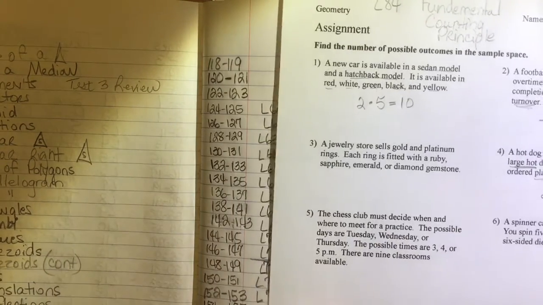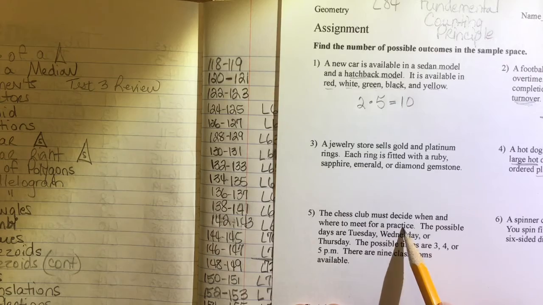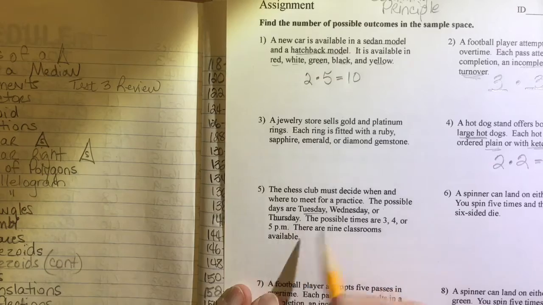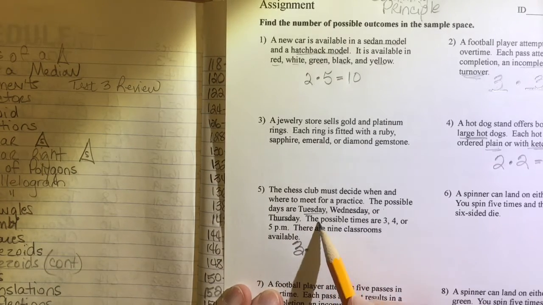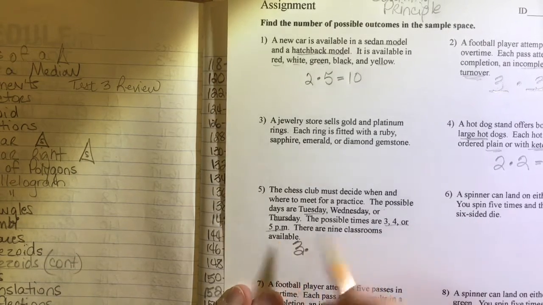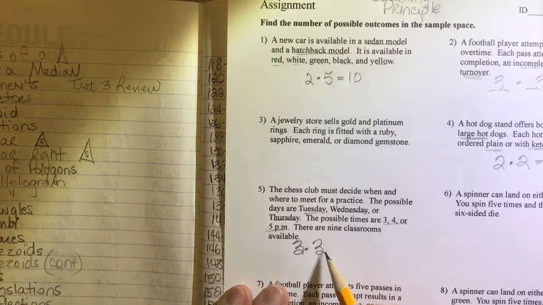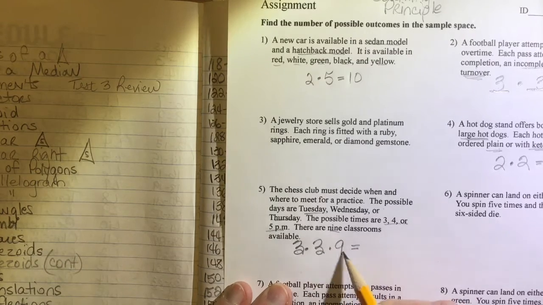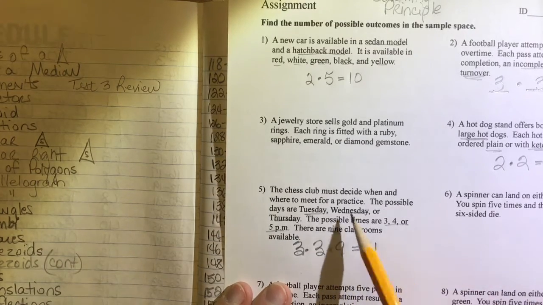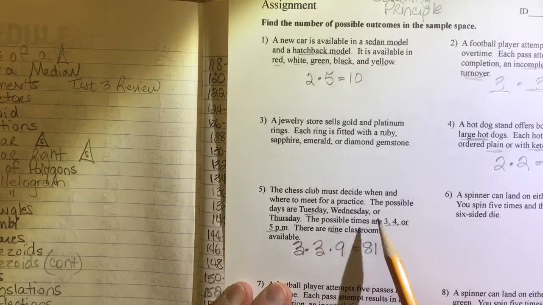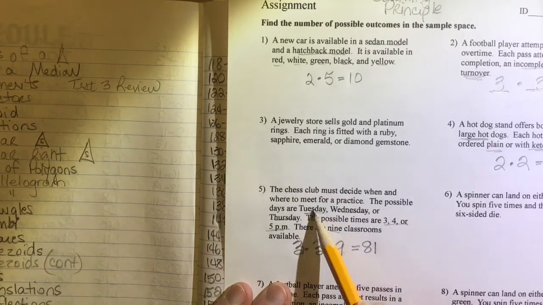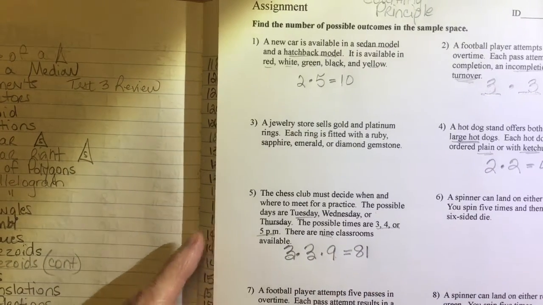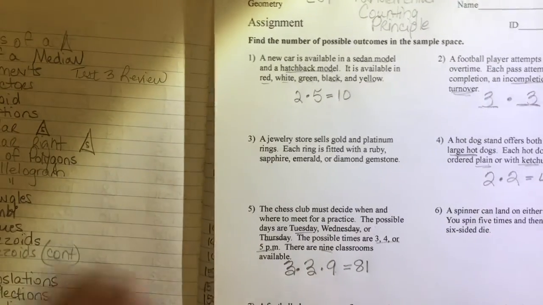The chess club must decide when and where to meet for practice. The possible days are Tuesday, Wednesday, Thursday. So you've got 3 days you can choose from. The possible times are 3, 4, or 5. And so that's 3 choices. And then there's 9 classrooms. And so 3 times 3 times 9 is 81 different arrangements. You know, Tuesday could be Tuesday at 3 o'clock in room 1. Tuesday, 3 o'clock, room 2. So that's where all of your possibilities start, become a lot of choices.